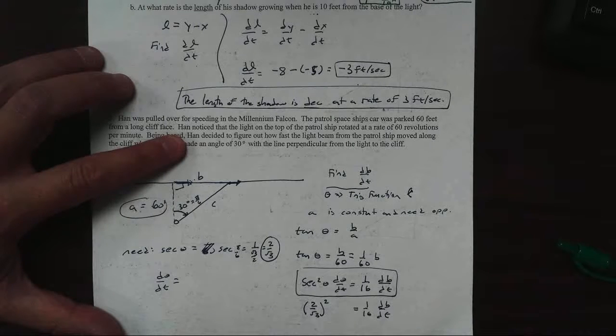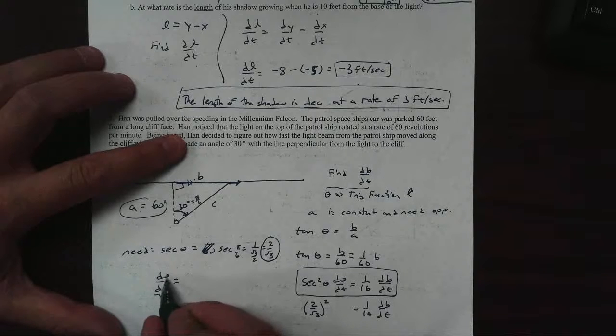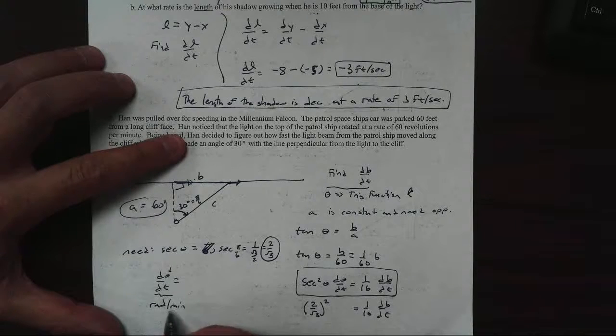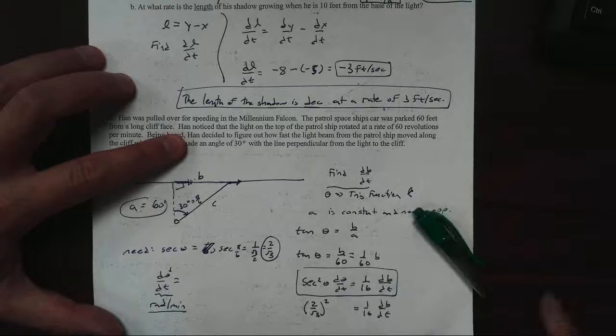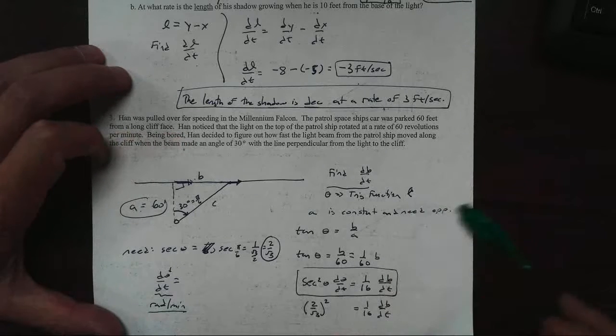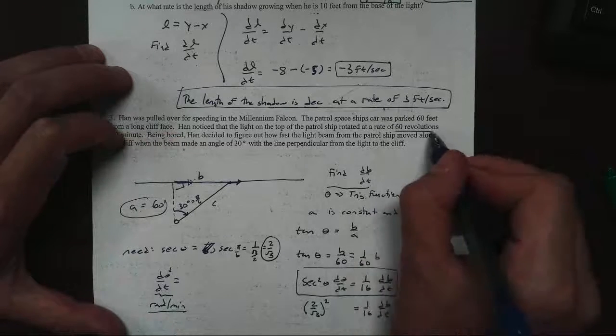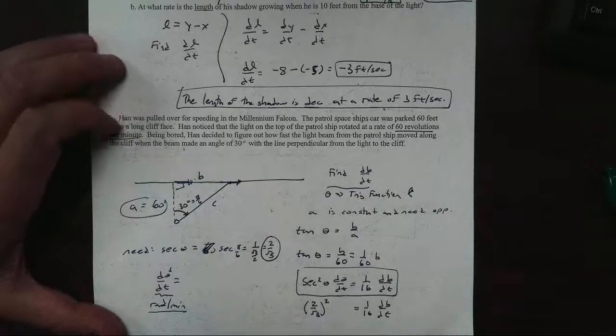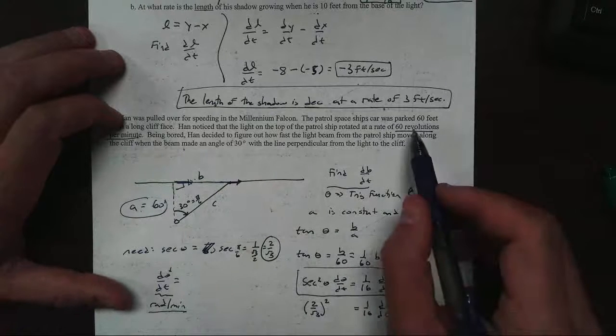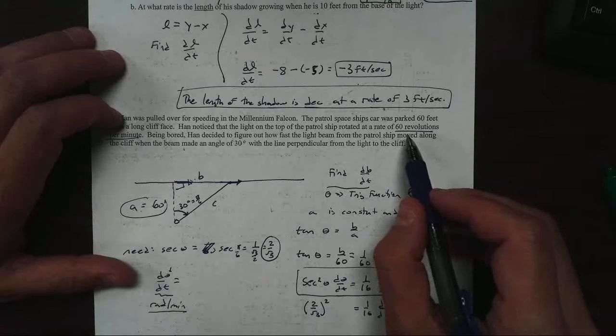Now, to get dB/dt, I have to think, what unit will that be in? That should be measured in radians per minute. I know that because we measure angle in radians. Radians per minute. That's what I'm looking for. So here's what they tell me. It's rotating at 60 revolutions per minute. Well, that means, remember, 1 revolution is 2 pi radians.